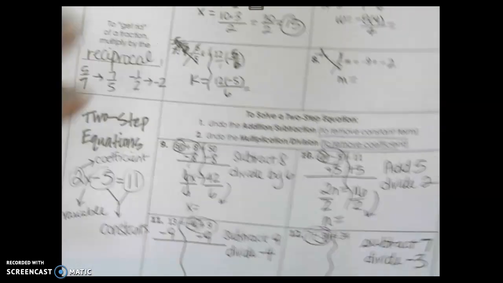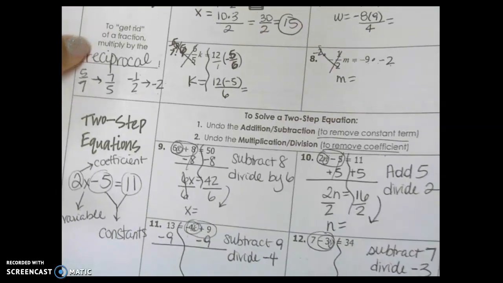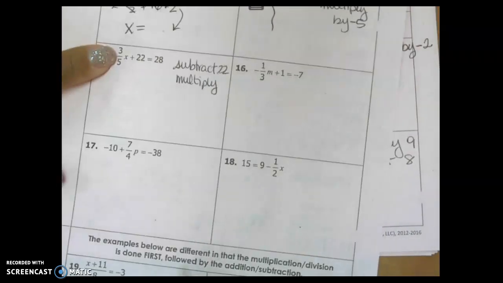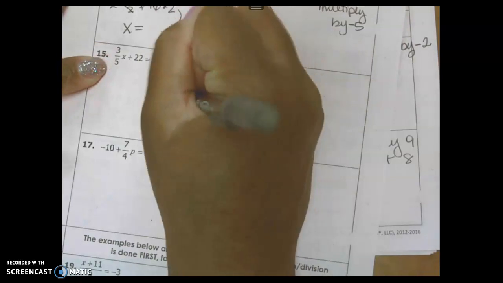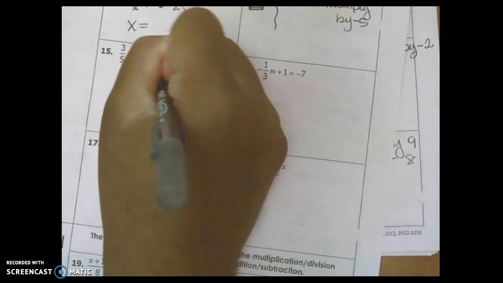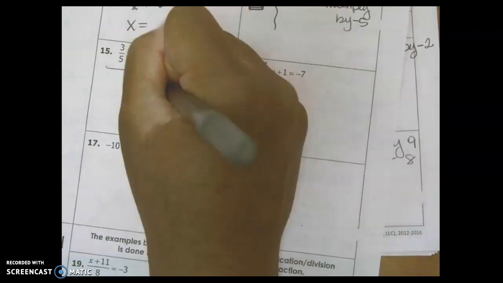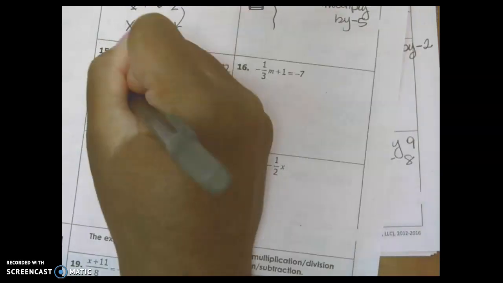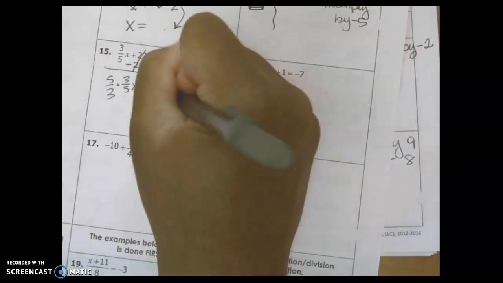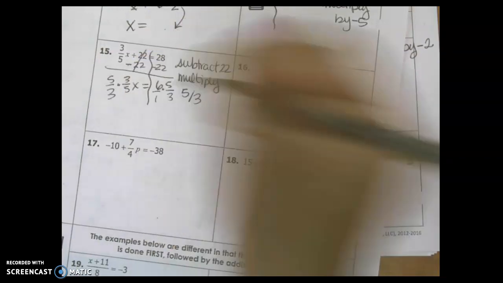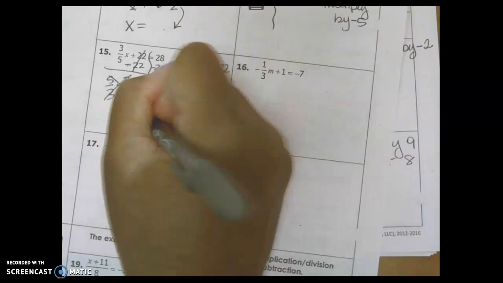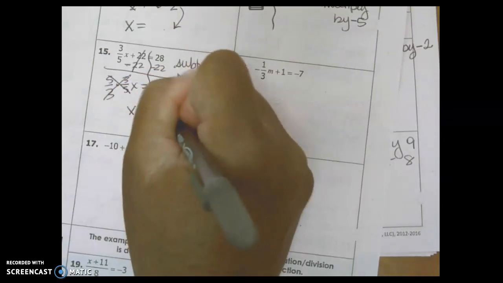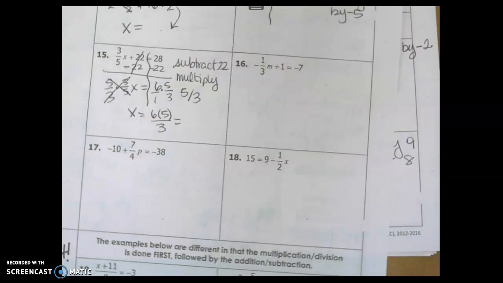What did they say we have to do with fractions? To get rid of it, multiply by the reciprocal. So I'm going to have to flip this 3/5 and multiply by 5/3. What that looks like is minus 22, minus 22. River, cross out. 28 minus 22 is 6. 3/5 x equals 6. So times 5/3, times 5/3. 6 over 1. These cancel out. X is 6 times 5 over 3. You need to work that out.